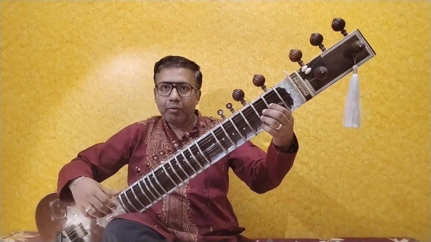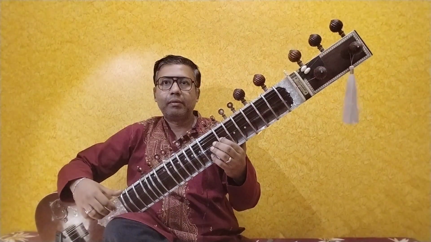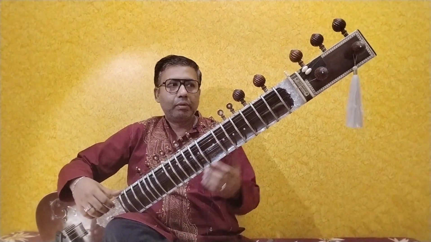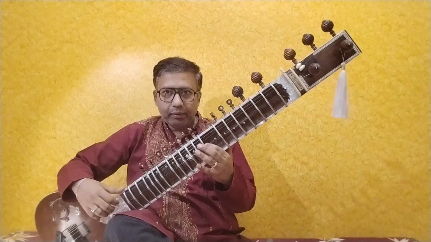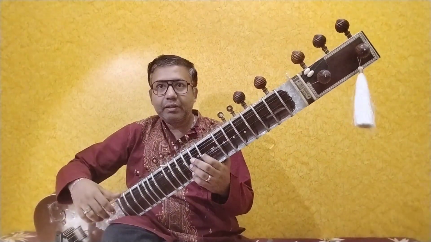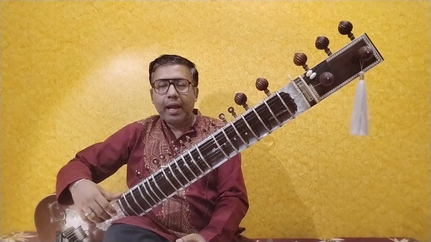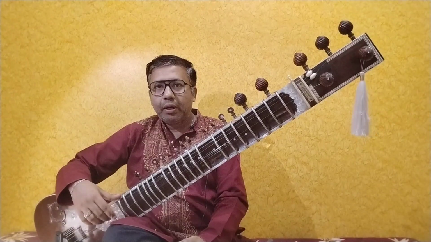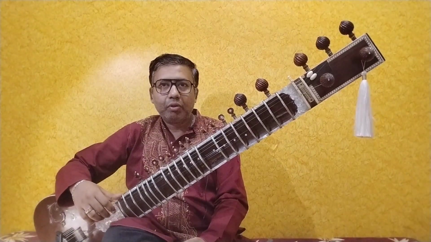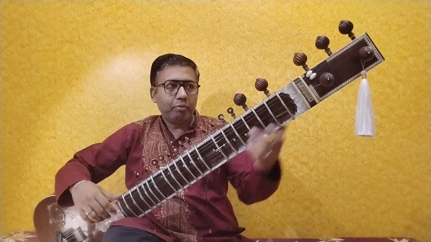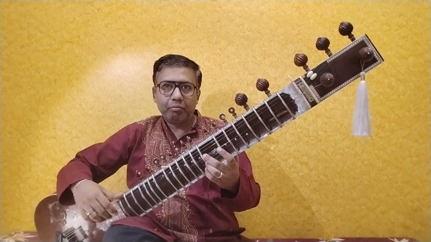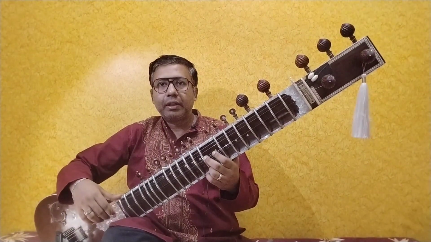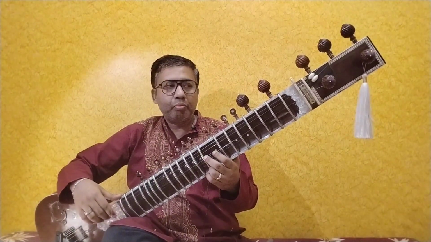Now if I do from pa to sa, pa to re, this is a very prominent and highly used phrase in raag Jaijaiwanti, because from pa in the lower octave to re in the middle octave, it is very difficult to reach through meend.